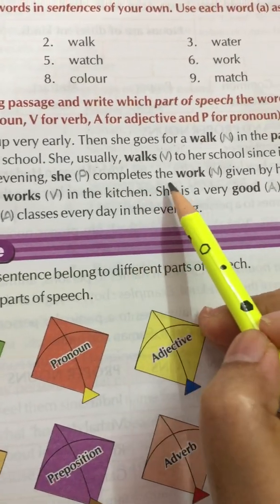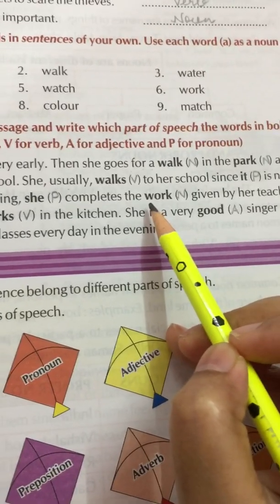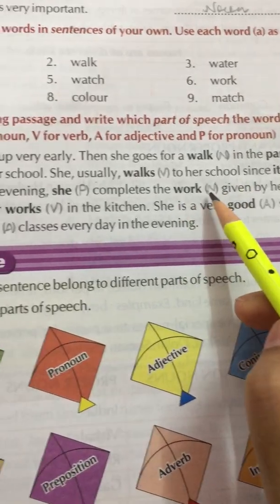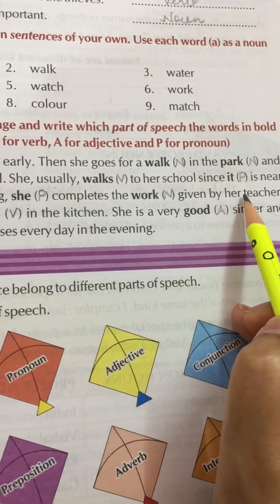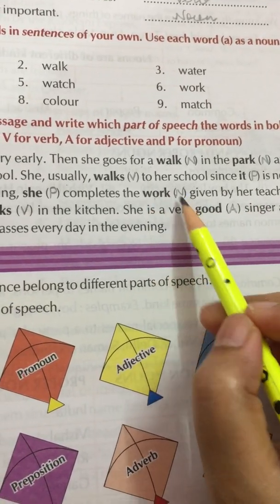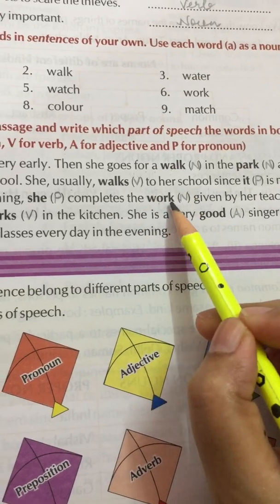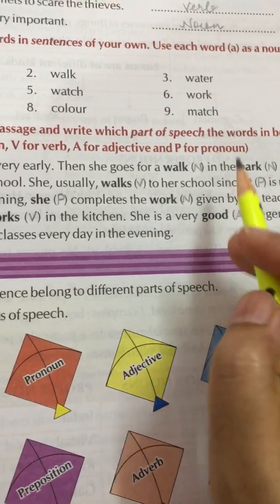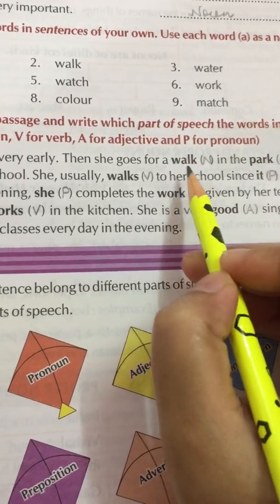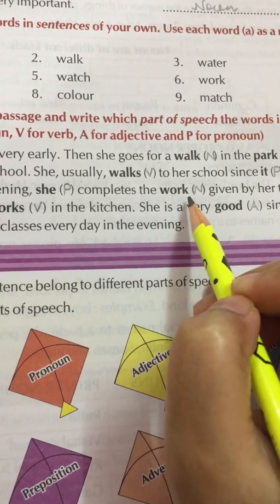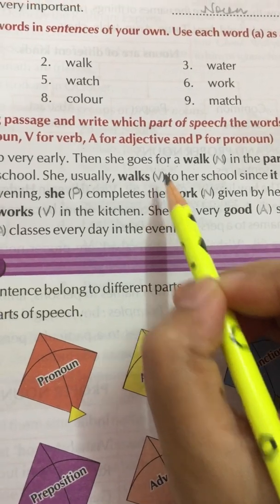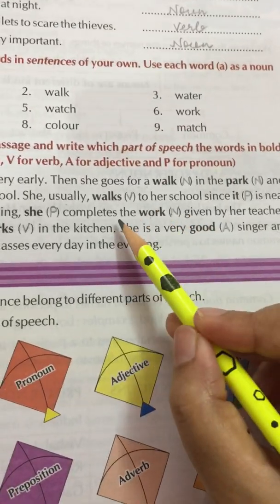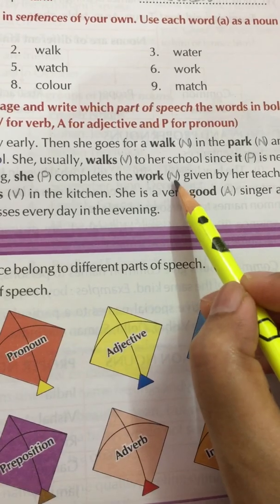Completes the work. Work is a noun. It is working as a noun here. Given by her teacher. She completes the work. It is naming something, so it is a noun. Wherever you find a name, it is a noun. And wherever you find an action being performed, it is a verb. She completes the work given by her teacher.